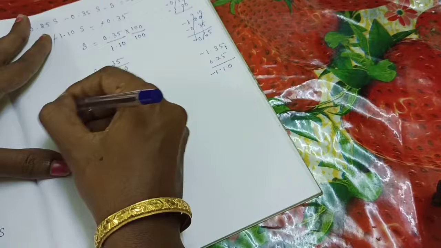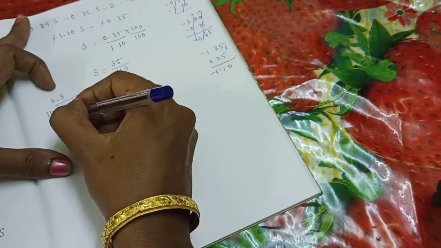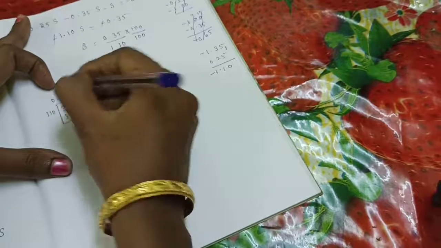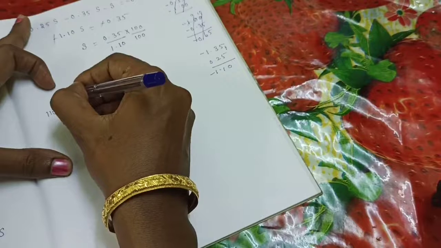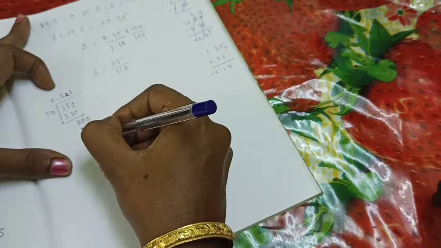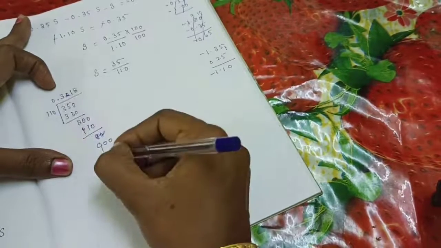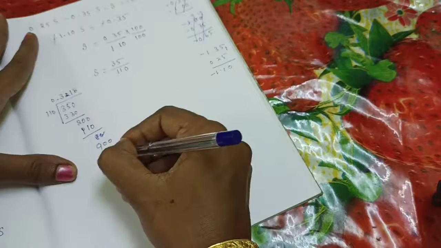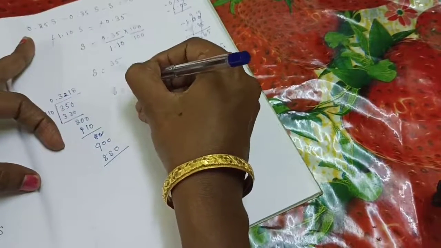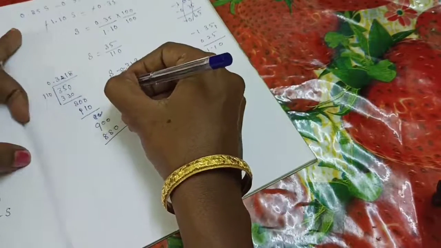35 divided by 110. Dividing time can't divide. 0.3 means if you are giving 330 you will get. Then 20 is a balance. So 200. 2 times if you are, 1 time if you are giving means 110. Again 80 is a balance. Again you will put 9 is a balance. 0 0 8 you will give. Again you will get something. So 8 8 0 you will get. So it will be going on. So what's the S value? 318. That is 0.318.